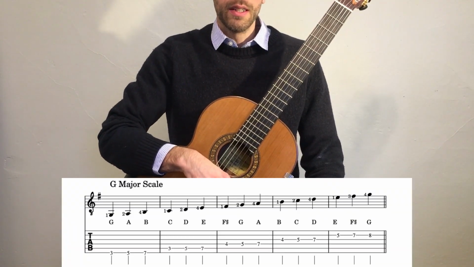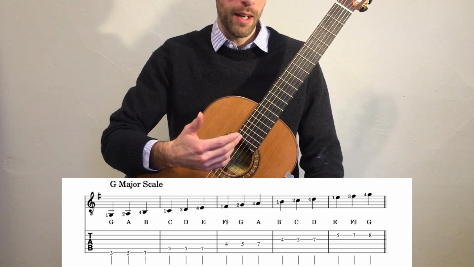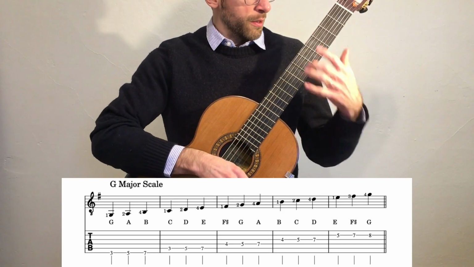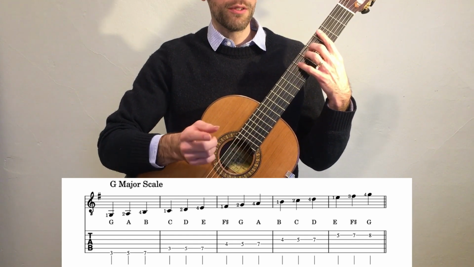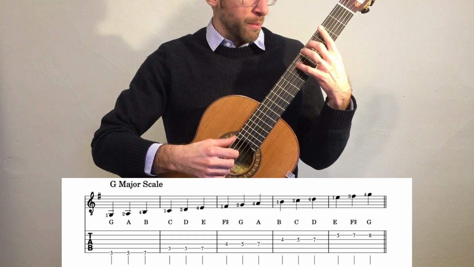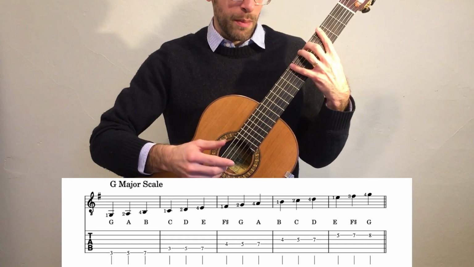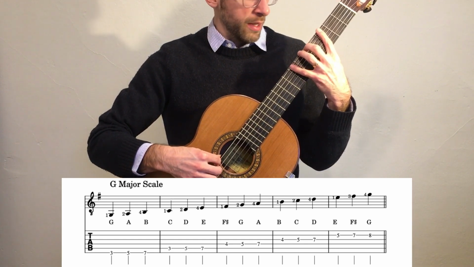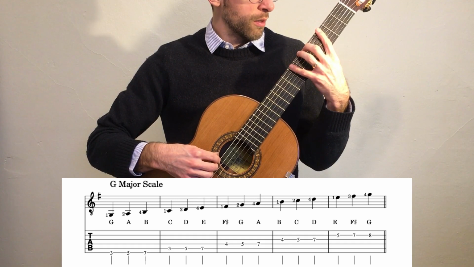Because of the guitar's tuning, the fingering pattern of the major scale is slightly different if you start on the 6th string. So you'll notice that you'll shift up a fret 1 string later at a certain point in the scale. But it's basically the same shape overall. So here's the G major scale pattern, and we can play this together. 1, 2, ready, go.